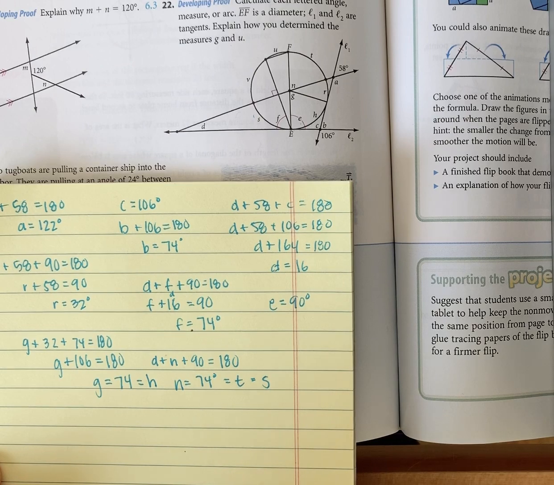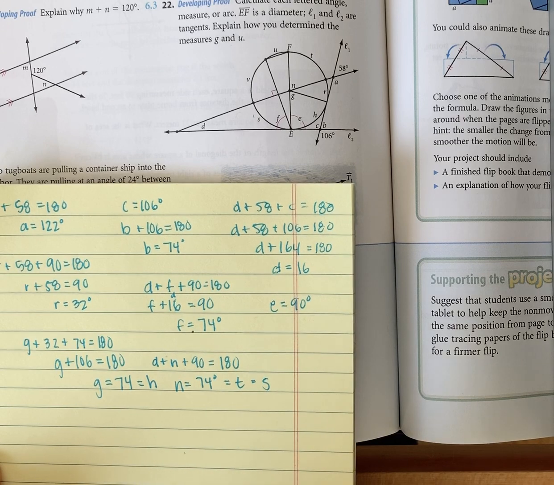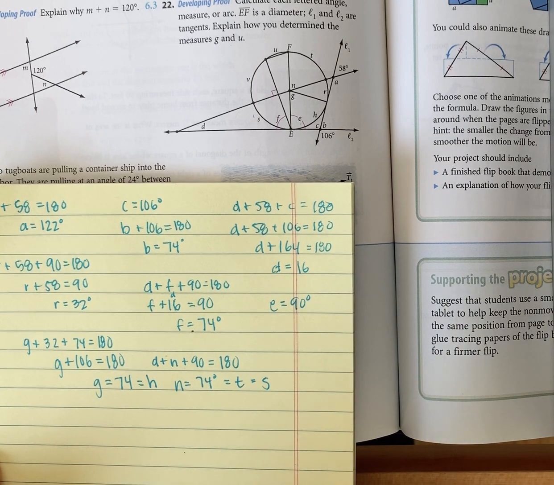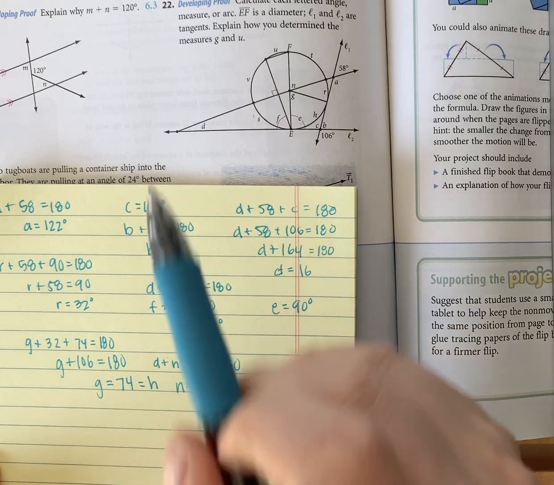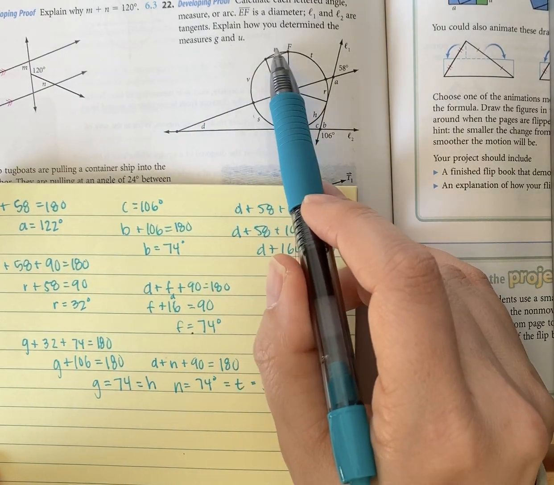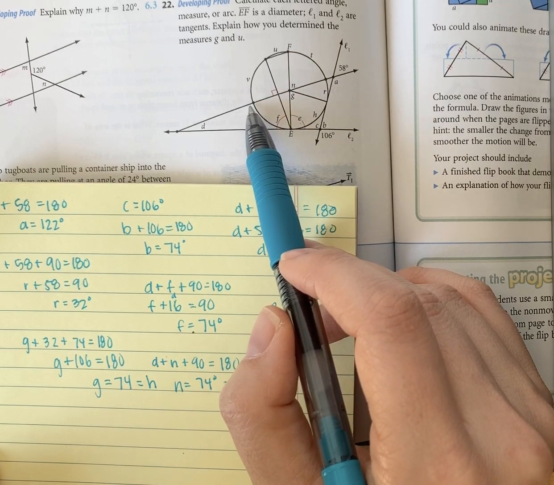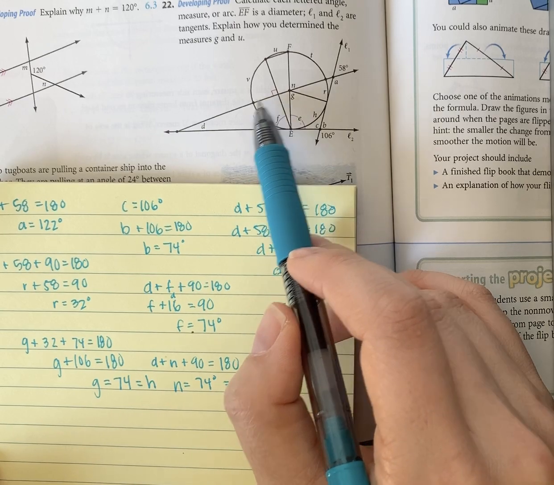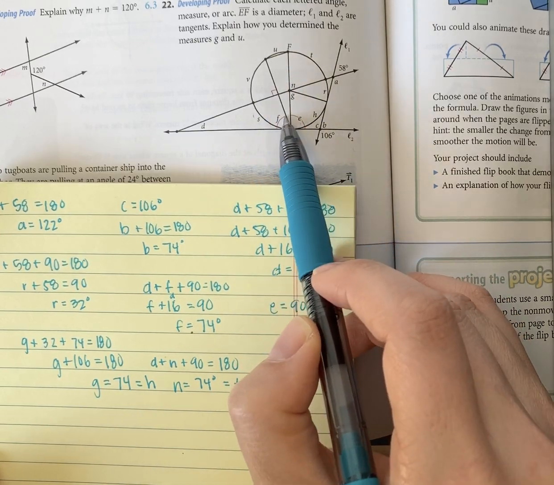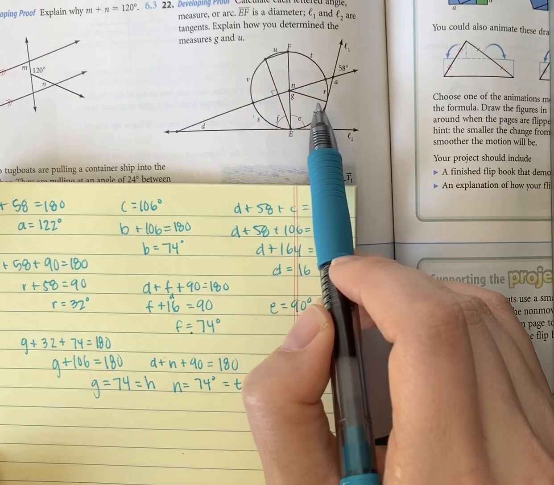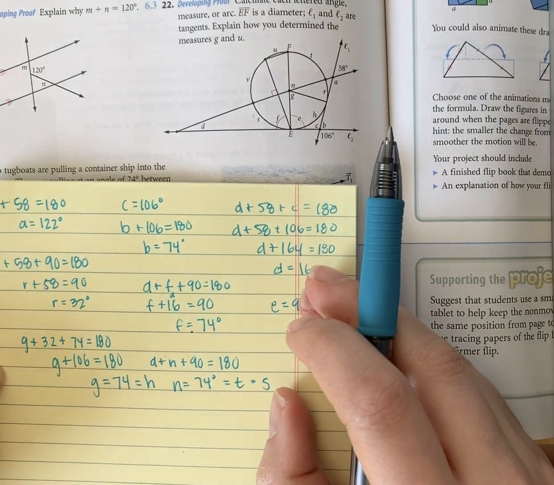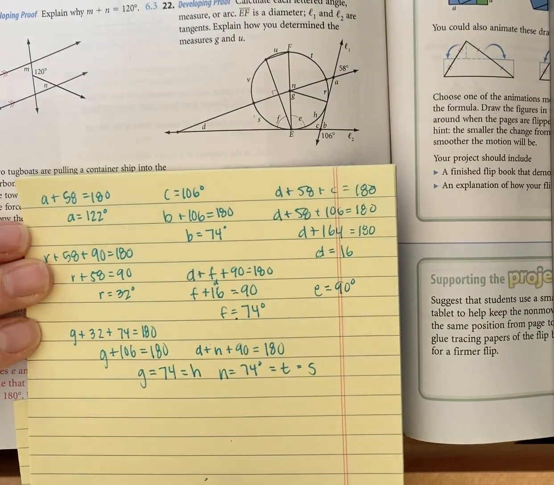What else are we looking for? V and U, it looks like. Okay, so if we take a look, we can find V plus U, but we want to know how they're broken up. These are two intersecting chords. So 90 is equal to the average of its intercepted arcs, and so we could find it that way.